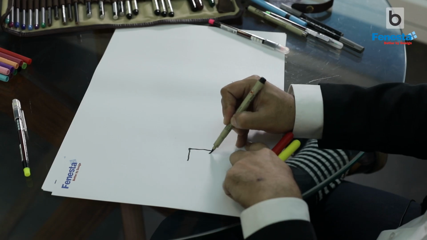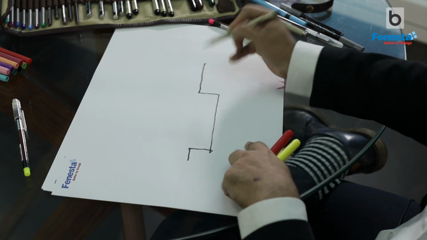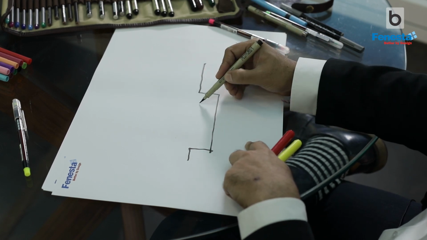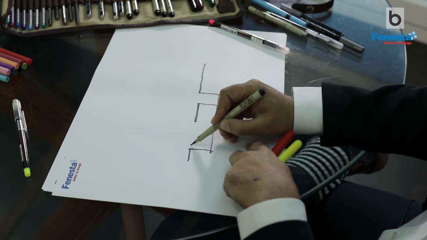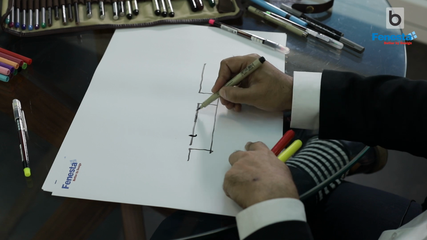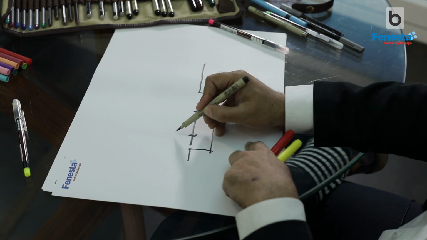So looking at the overall basement, which goes down, one thing we did was carve out a sunken court, leaving a large gap here.